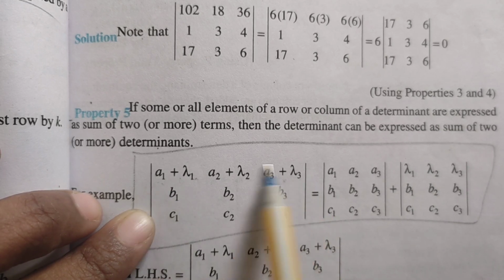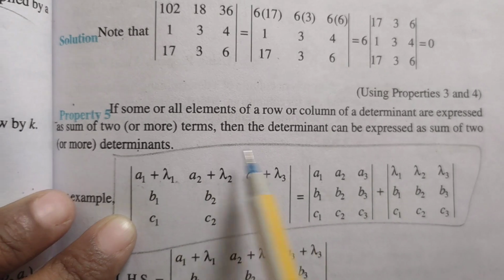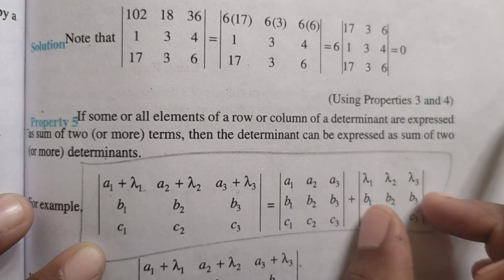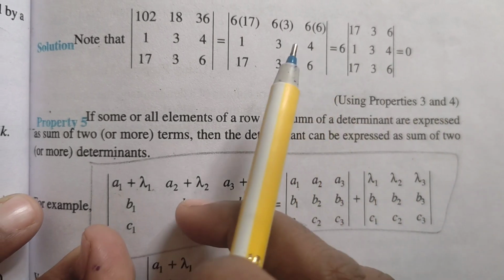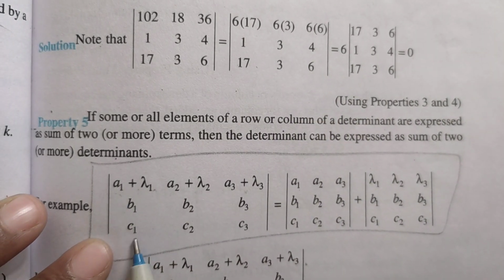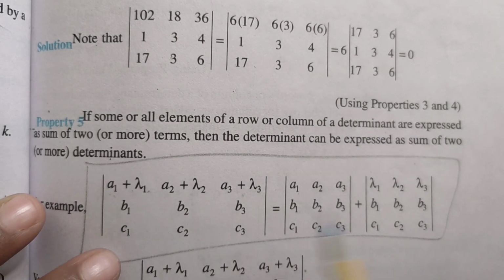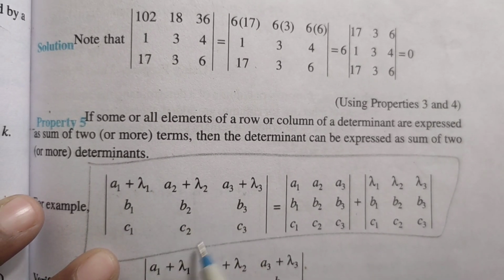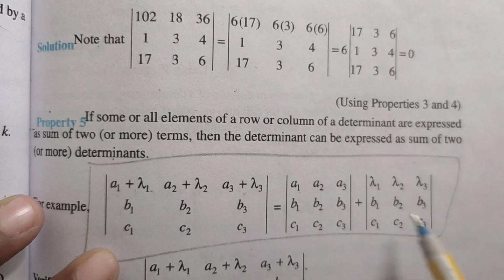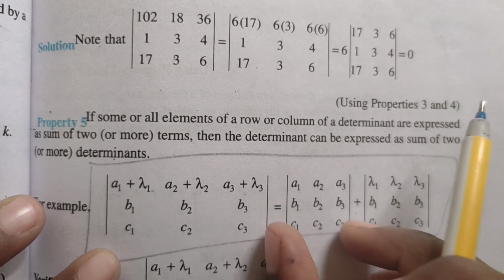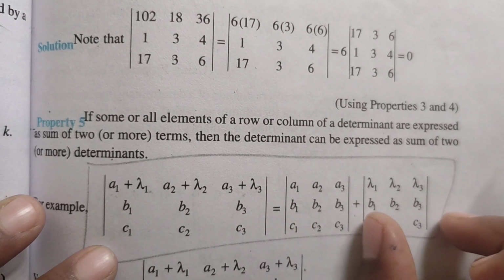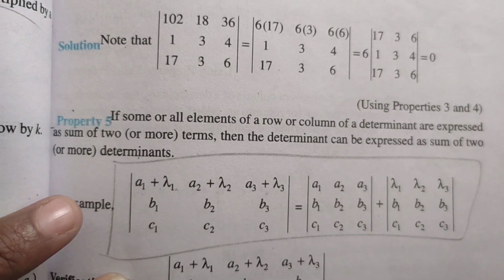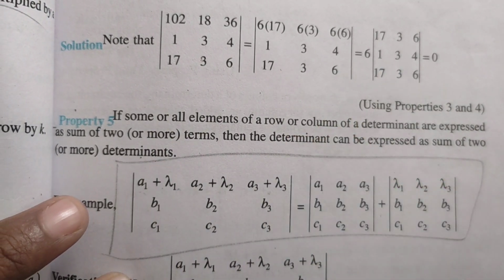If it is like this, then the determinant can be expressed as a sum of two determinants. So I have written a1 b1 c1 as one determinant plus lambda 1 b1 c1, lambda 2 b2 c2, lambda 3 b3 c3. So we have split it and written the determinant as a sum of two determinants. This is what property 5 says.